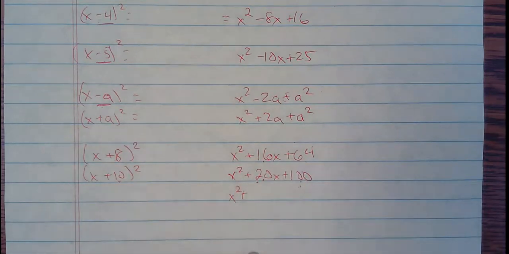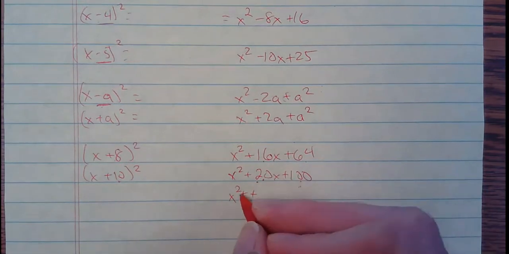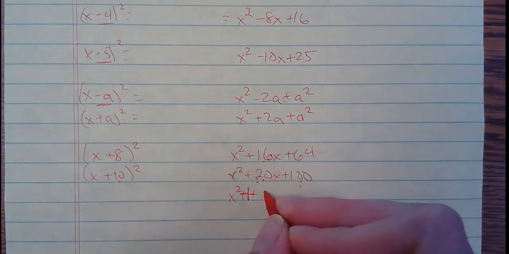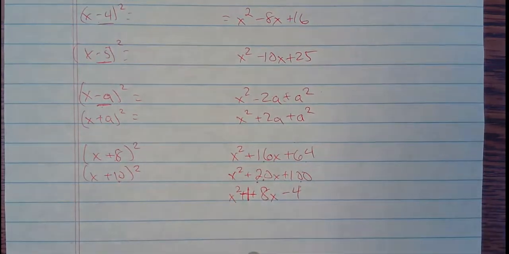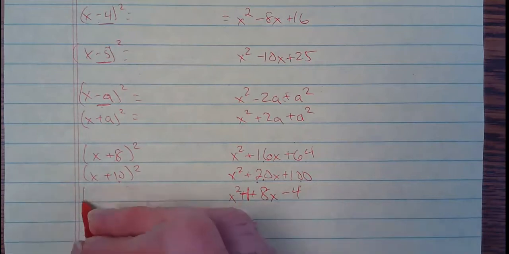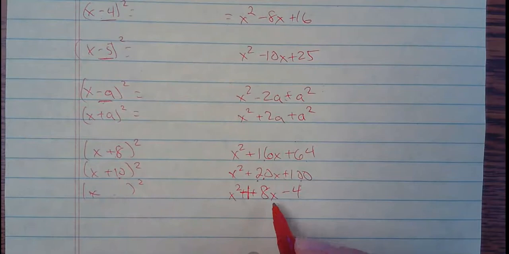What if I had, say, x squared plus 8x minus 4. Is that minus 4, is that going to be something squared? So what double gives me 8?